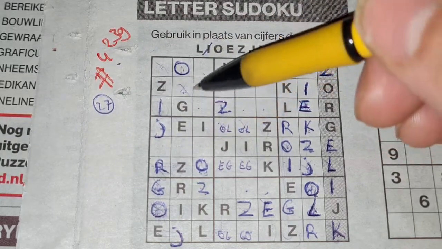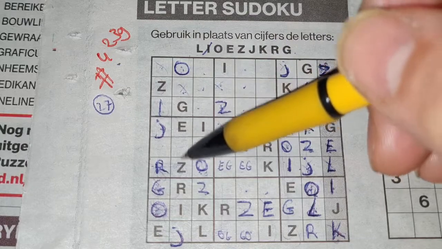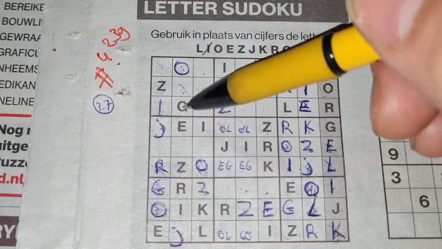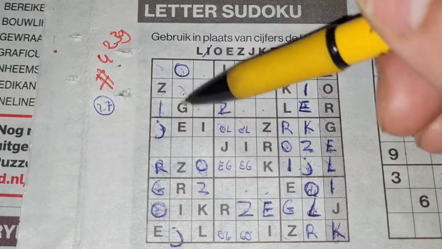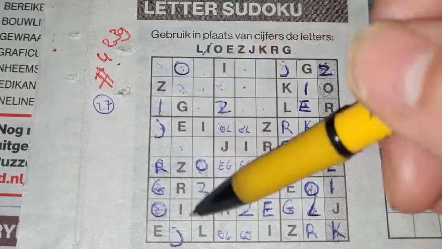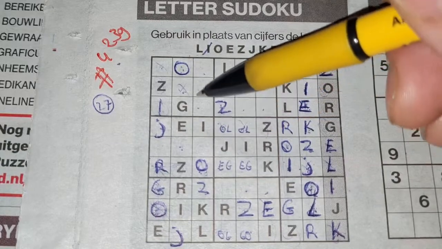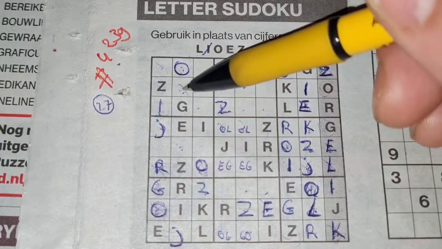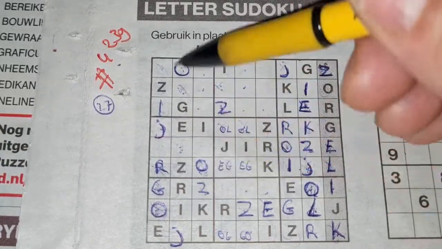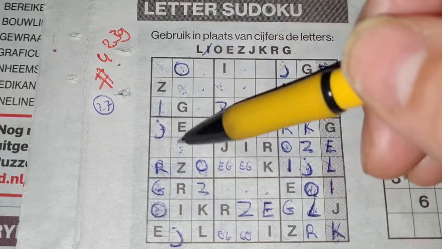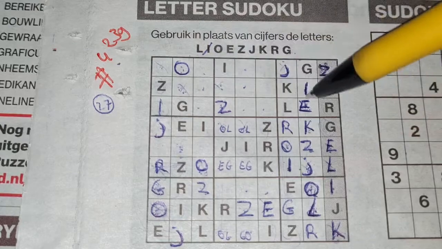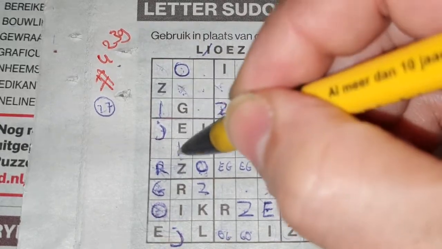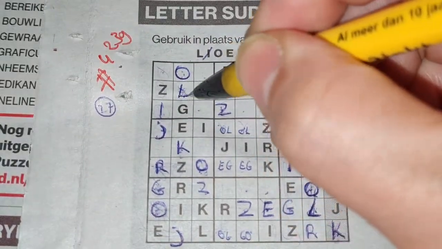Okay. How about two missing letters in the second column? Those missing letters are the L is missing in the second column and the K is missing. L and the K. We have a K there, no K there. K should be here and the L goes there.